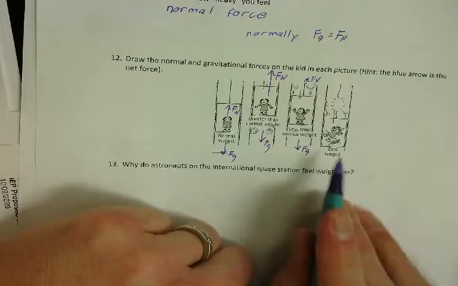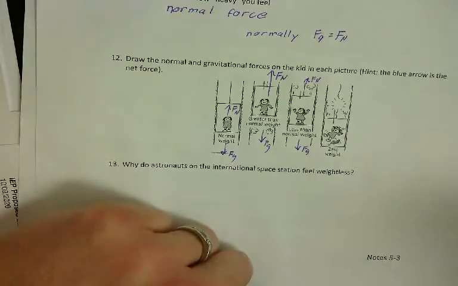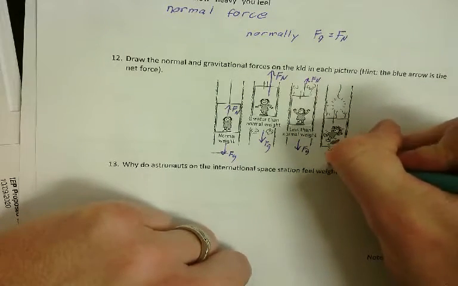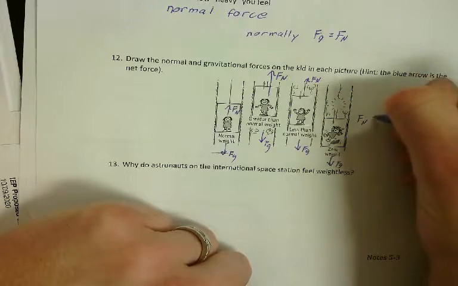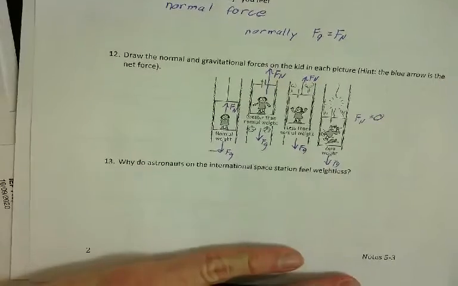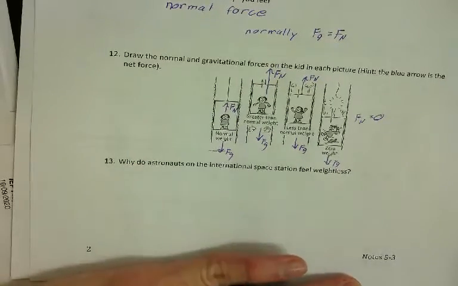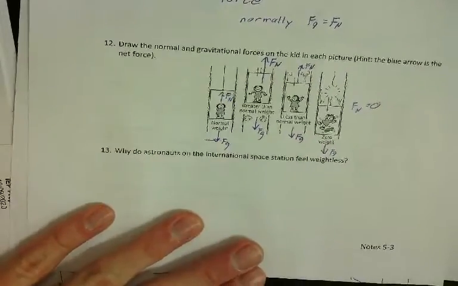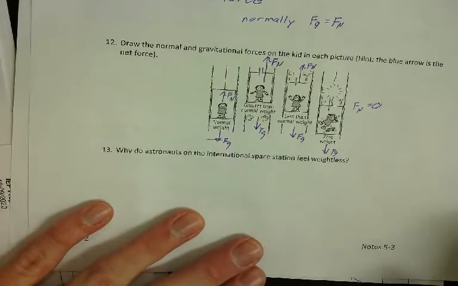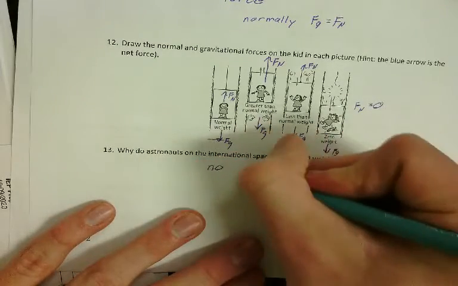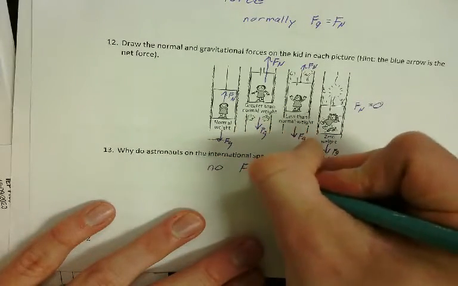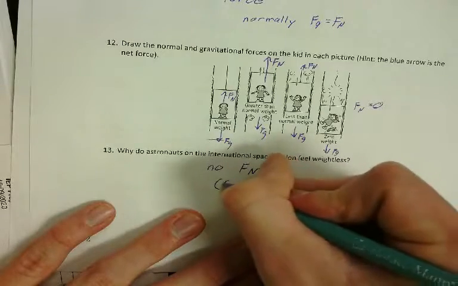So what would happen if you feel weightless? Well, we talked about this in that last reading you did in Activity 2. Weightlessness is when there's no normal force. So why do astronauts on the International Space Station feel weightless? It's not because there's no gravity. There is gravity. It's because there's no normal force. In other words, they're in free fall.